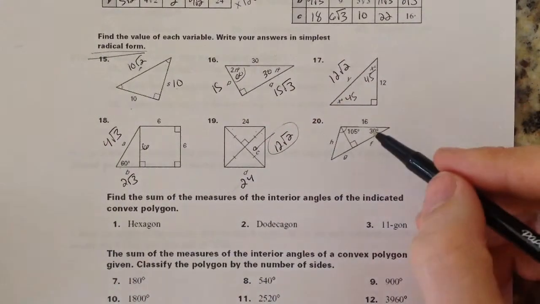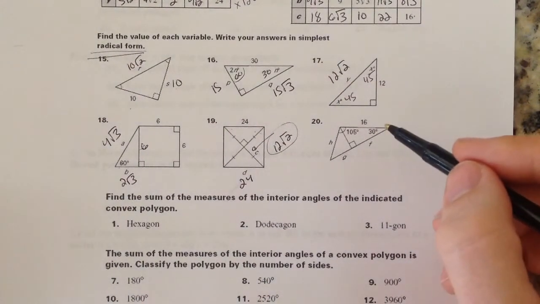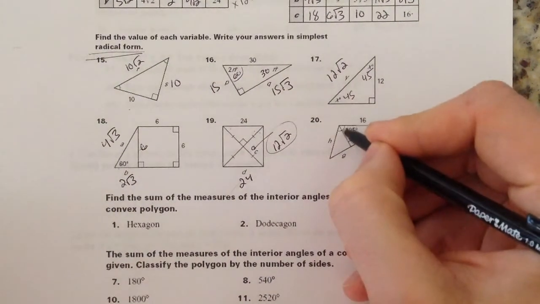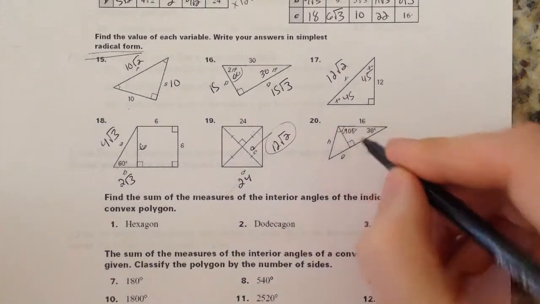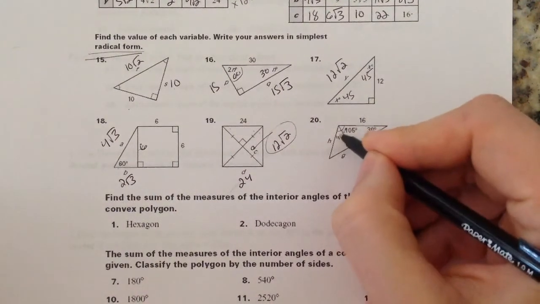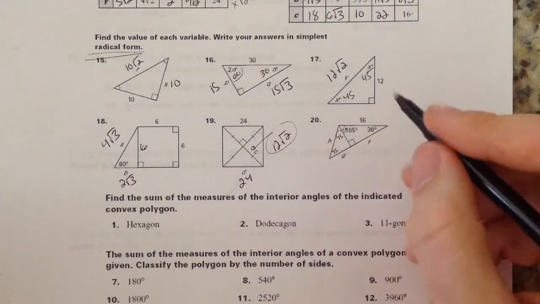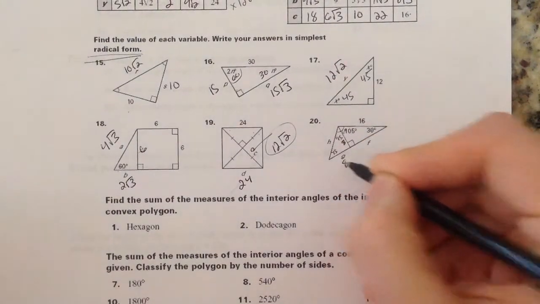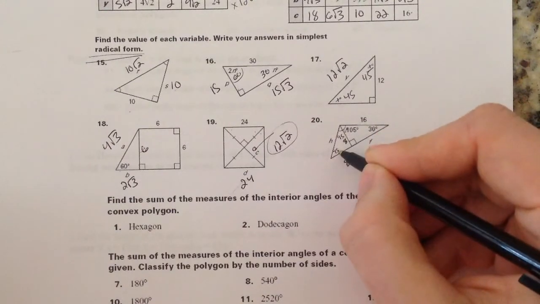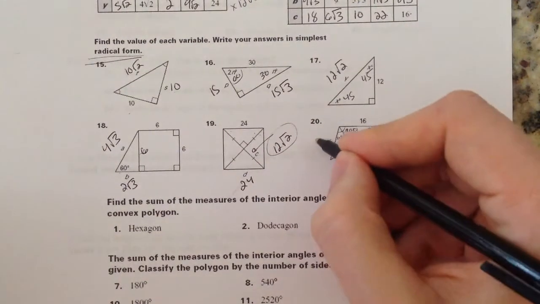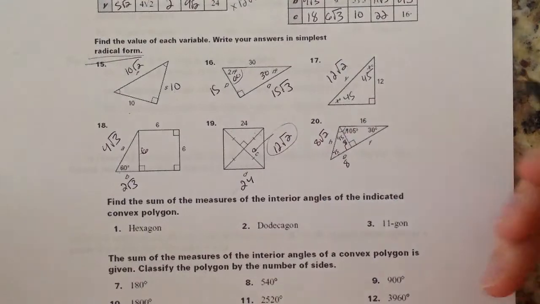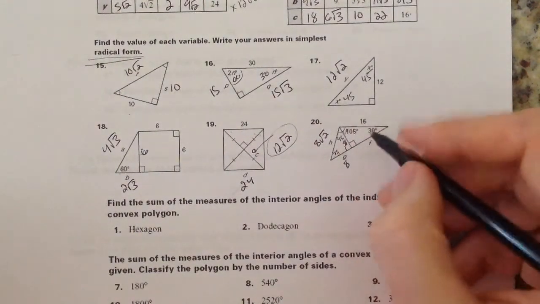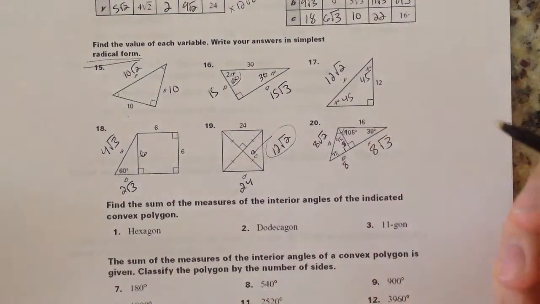This one looks aggressive, not really that bad. You've got a 16. This is a 30, 60, 90. 30, 60, 90. And 105 minus 60 will be 45. That'll make that a 45, 45, 90 triangle. So I have 16. My short side is going to be 8. That'll make G 8 because it's an isosceles right triangle. And then that'll make H 8 square roots of 2. And if my short side is 8 on a 60, 30, 90, my long leg will be 8 times the square root of 3.